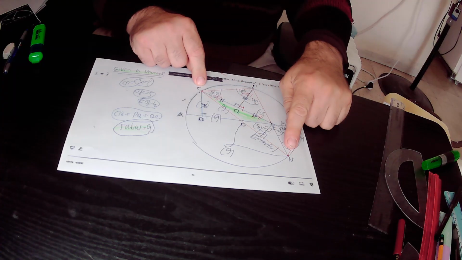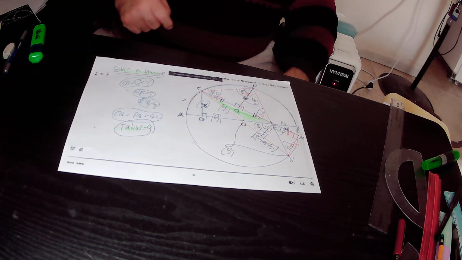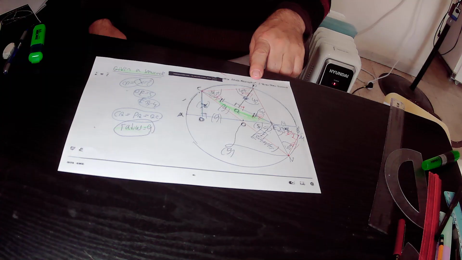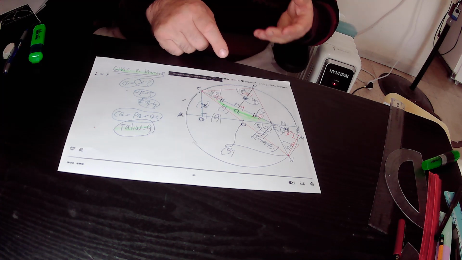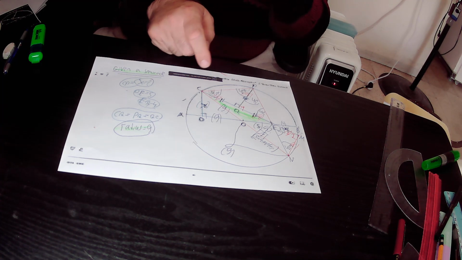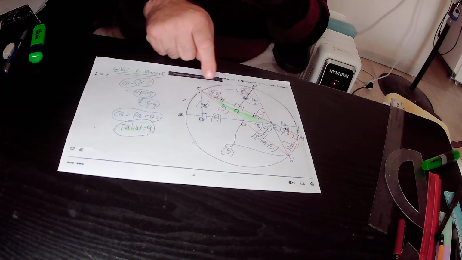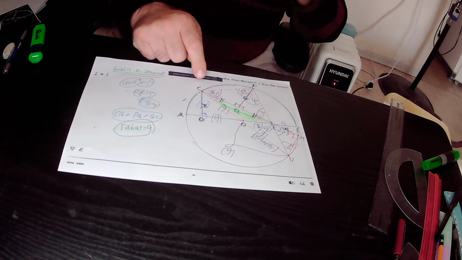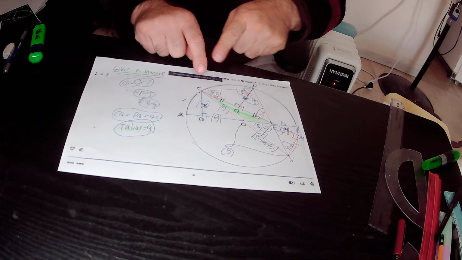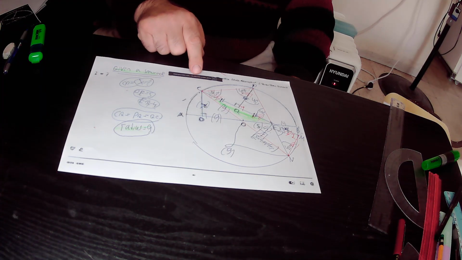We join points C and N together by a straight line. This is angle CPN. Angle CPN equals 45 degrees plus 45 degrees, which is 90 degrees. So angle CPN is the right angle. Peripheral angle CPN, that is the right angle, subtends chord CN. So you can implement rule 5 in our drawing.